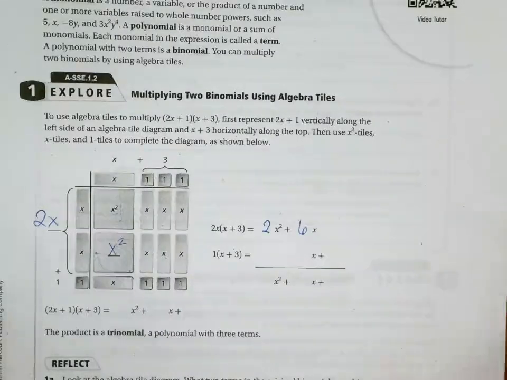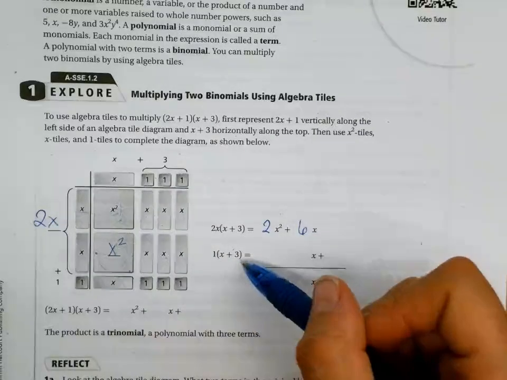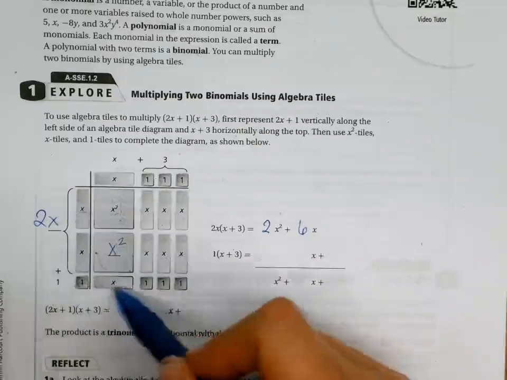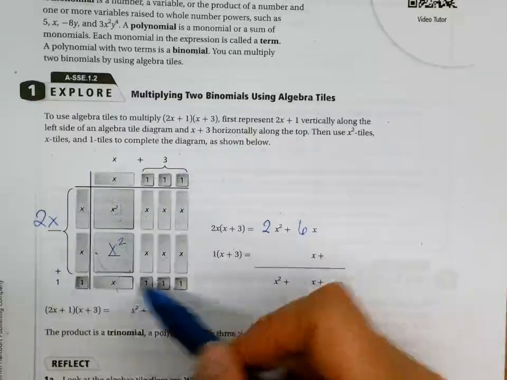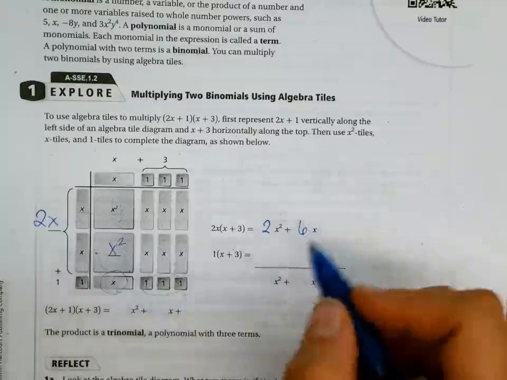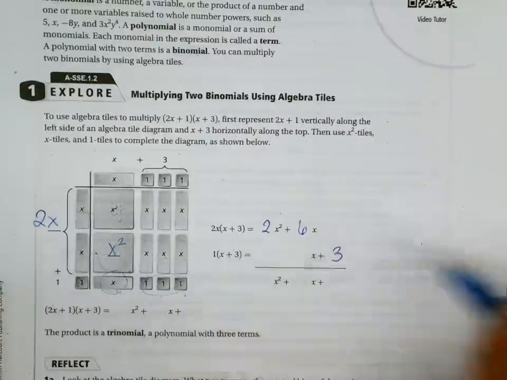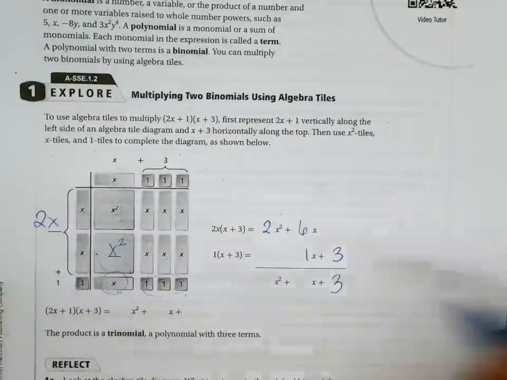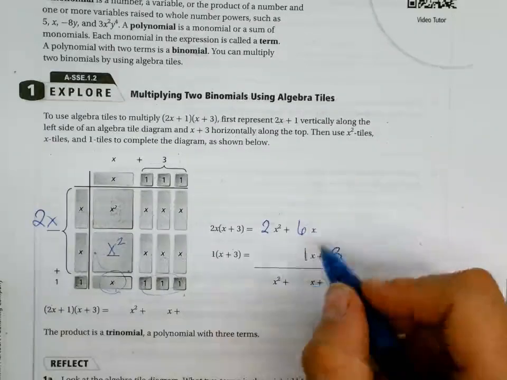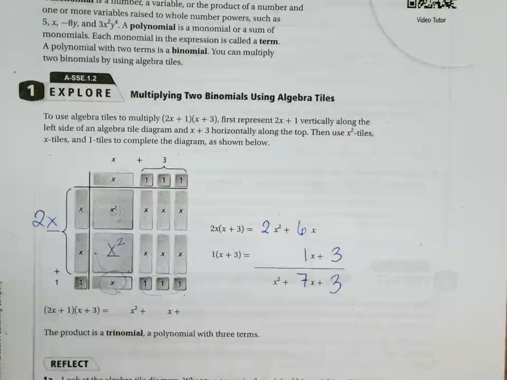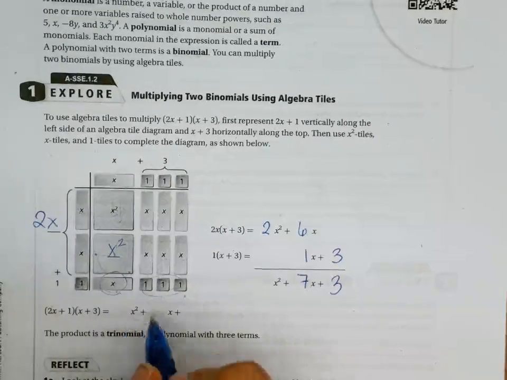Okay? So then 1 times x plus 3. 1 times x is x. 1 times 1 is 1. So you have here x plus 3. And it's 1x or x, right? The 1 you don't have to put. So 6x's plus 1x is 7x's. So when you multiply them out, you get 2x squared plus 7x plus 3.